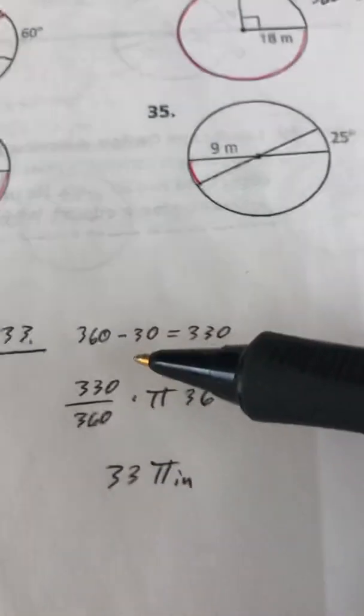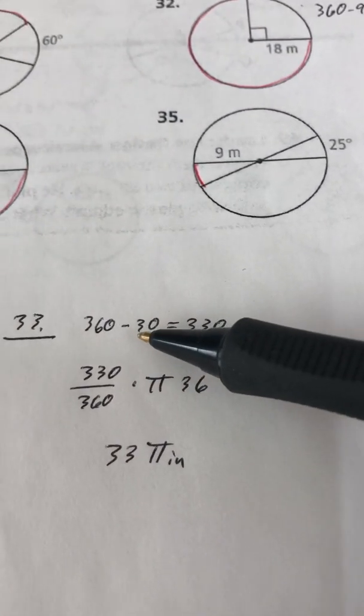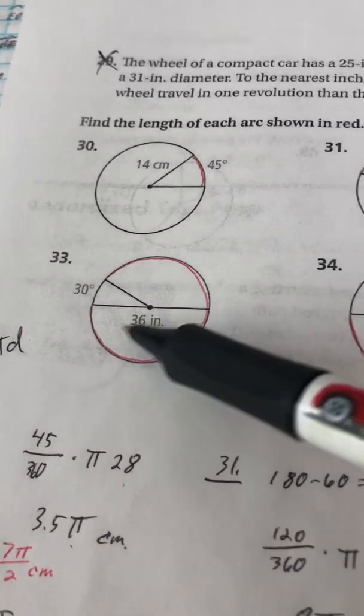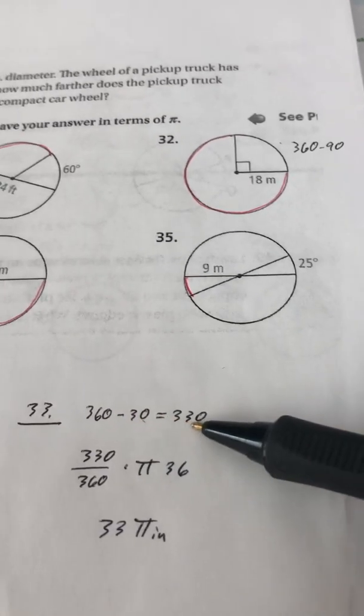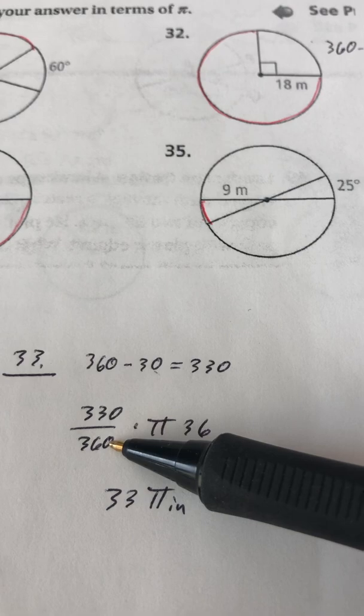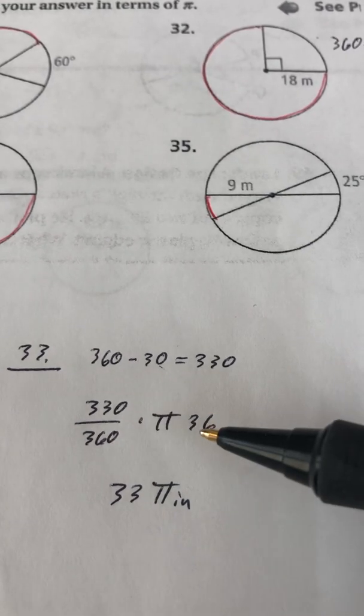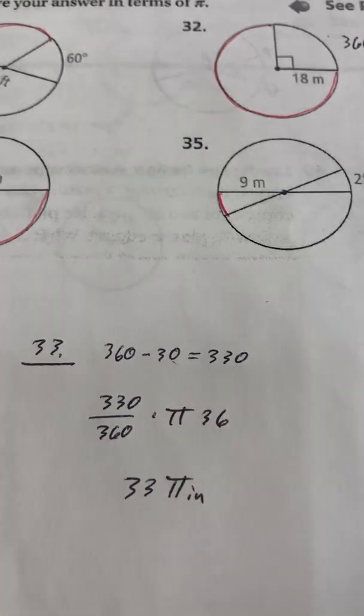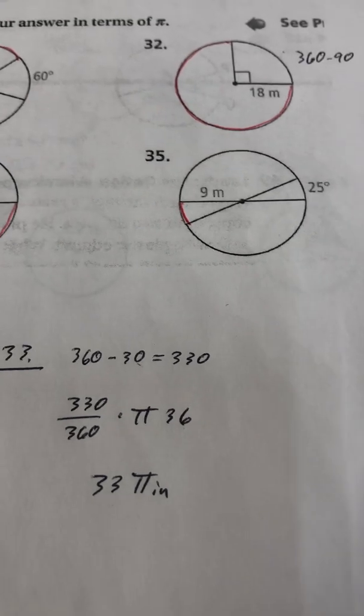Take a look at number 33. Well, I do know this is 30. I want to know everything else. So 360 minus 30 gives me 330. So once again, put in my calculator, 330 over 360 in parentheses times that 36 gives me 33 pi inches.